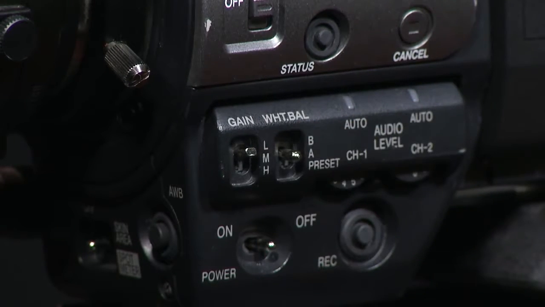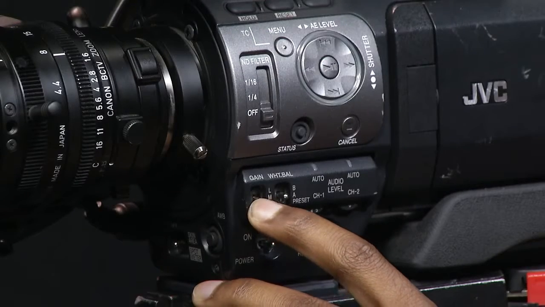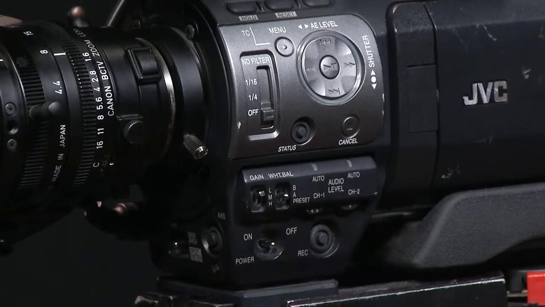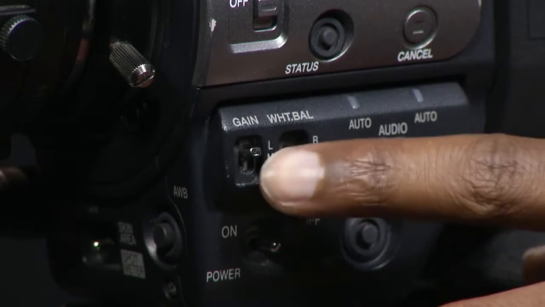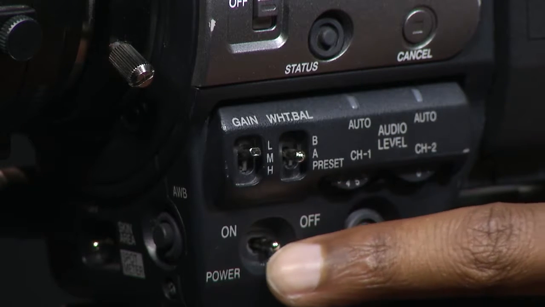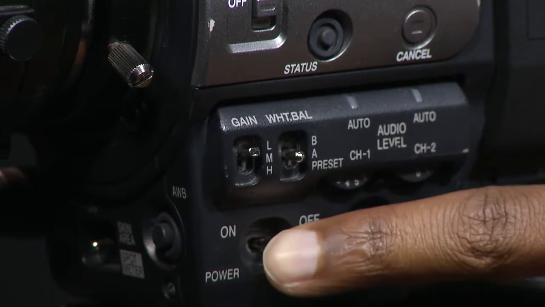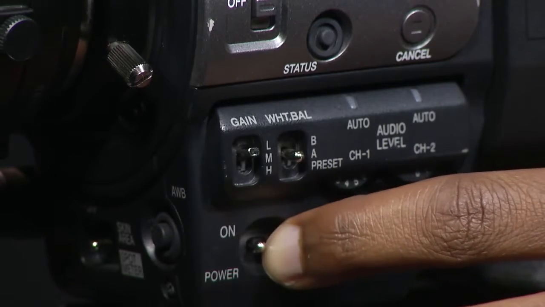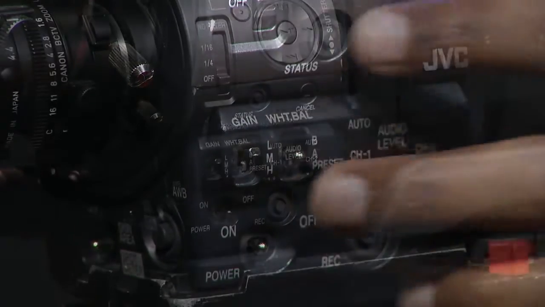Medium and high gain electronically boosts the image, and while it may enhance the brightness, it will cause your image to become grainy and undesirable in some cases. Just below the gain on this particular camera, you will find the power switch. This allows you to power the camera on and off with a battery or power source attached.